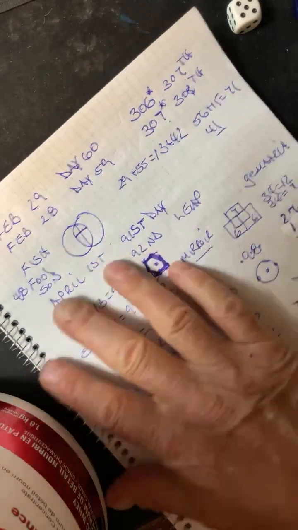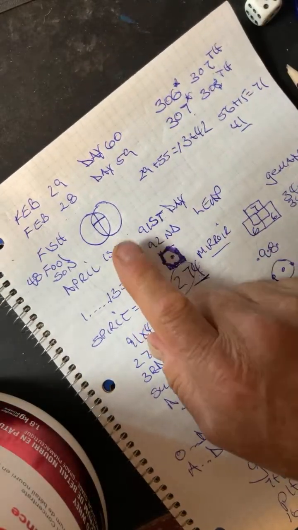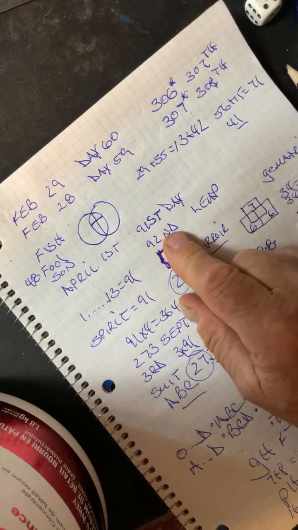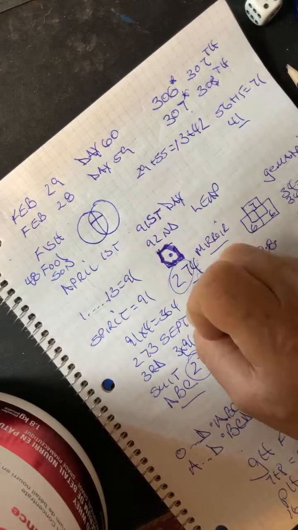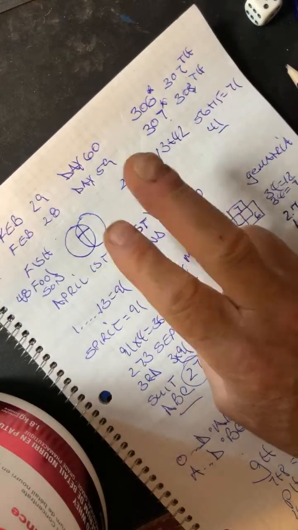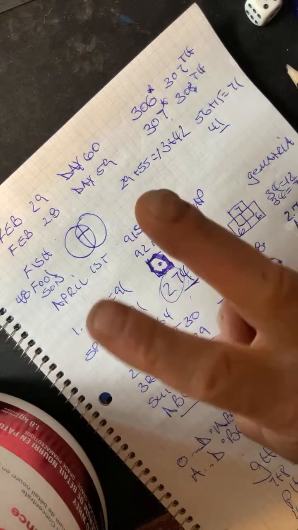So you're bringing the spirit into the child once you hit day 92. Remember the silver, there's 2 silvers. 2 silvers, 2 bronze, 1 gold. 2 remain bronze, 1 silver becomes gold.